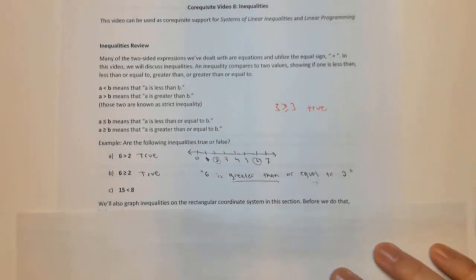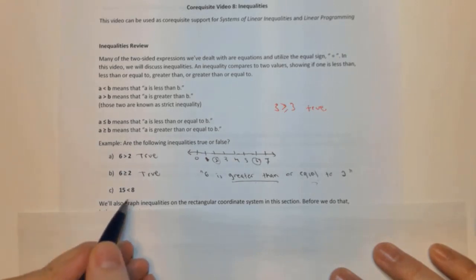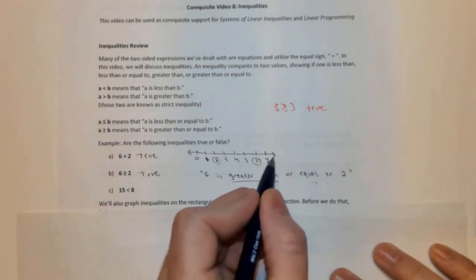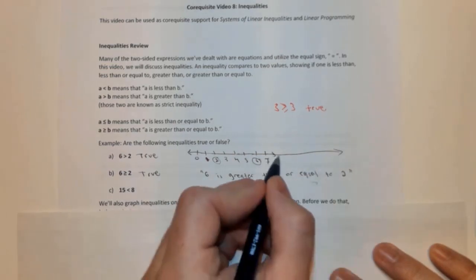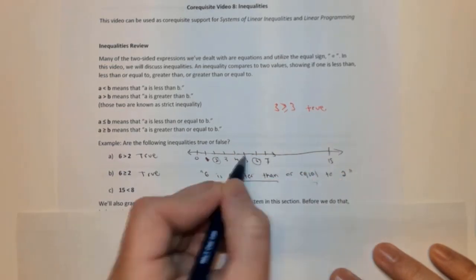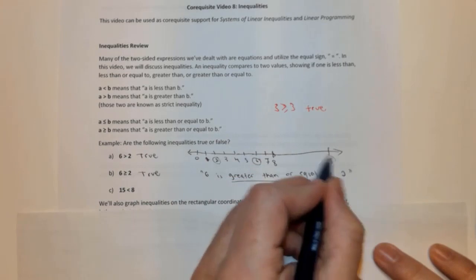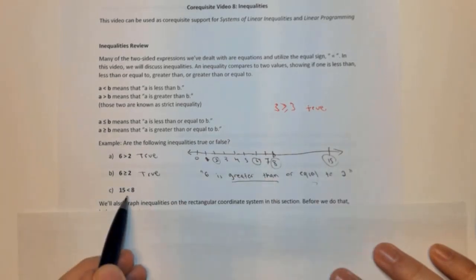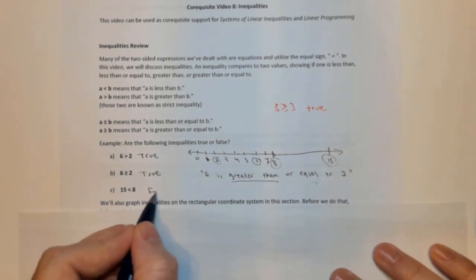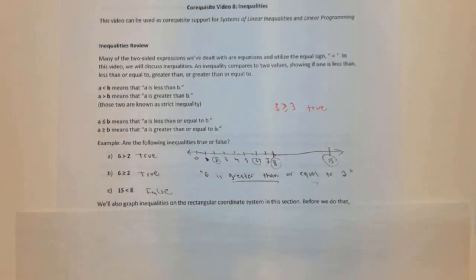So it still satisfies that. And is 15 less than 8? No. If you continue our number line, 15 is here, 8 is here, 15 is greater than 8, 15 is not less than, so that's false. Okay? So we need to know the difference between which statements are true or false, and understand why.